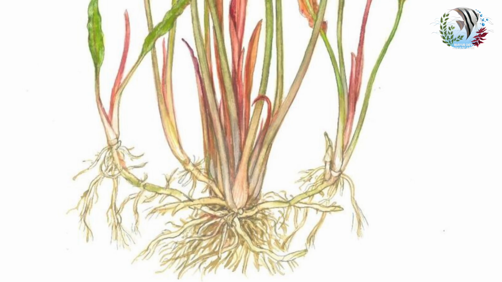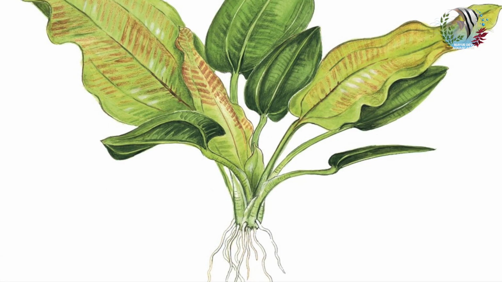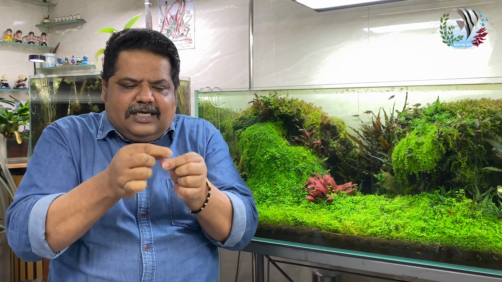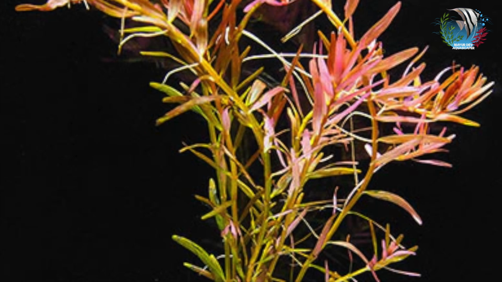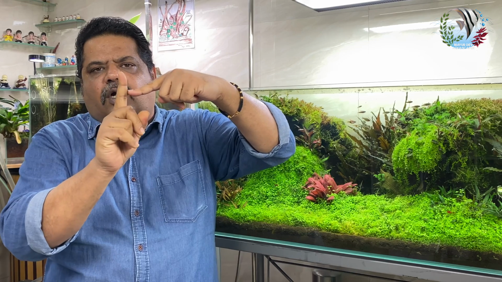Now, when you say stem plant and cryptocorn, there is something called a rosette, where the root and the leaf come out from the same junction. There is no actual stem. Echinodorus species, Cryptocorn species, these are all rosette plants. Stem plants have an actual stem that comes up with leaves coming out. Certain stem plants have adapted to grow roots in all their nodal joints. So where there is a stem and there is a leaf, this is called a nodal joint. You will have roots coming out from there also.